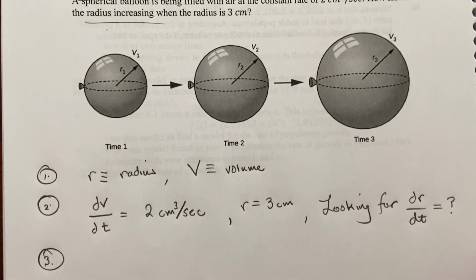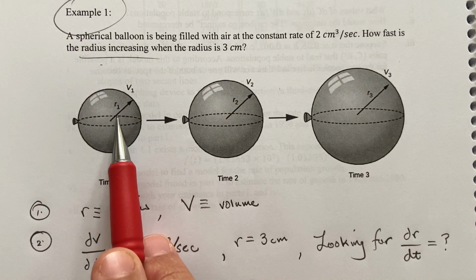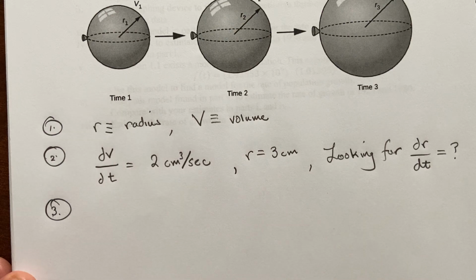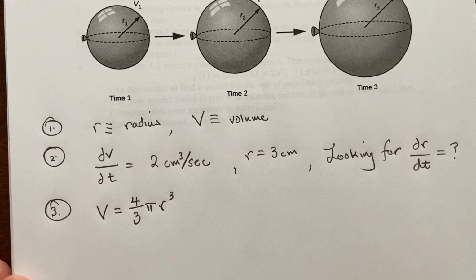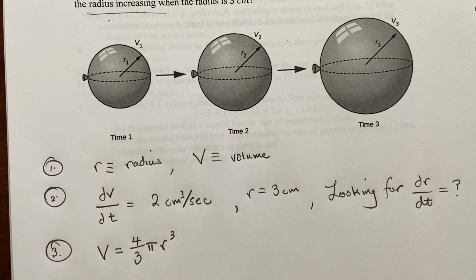We're concerned with a sphere's volume and radius. So the equation that governs this situation would be the volume equation of a sphere. So V equals 4/3 pi r cubed. This is the general equation that relates the variables that we care about from step 1.